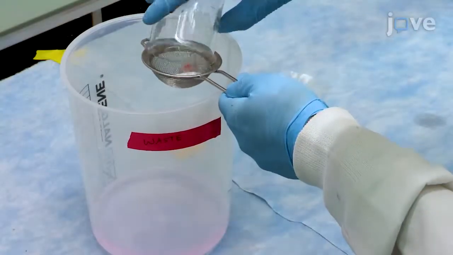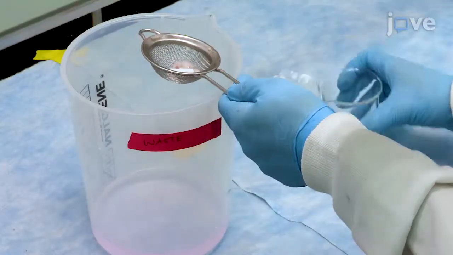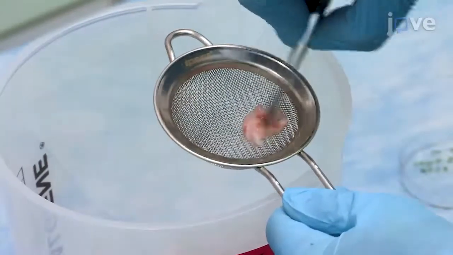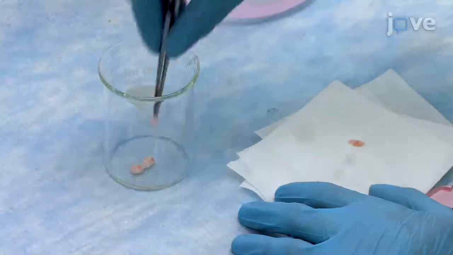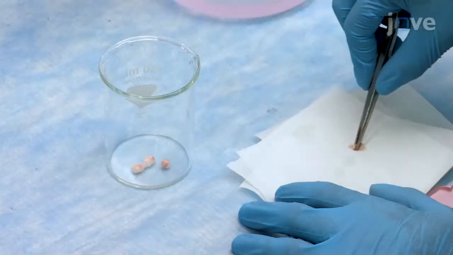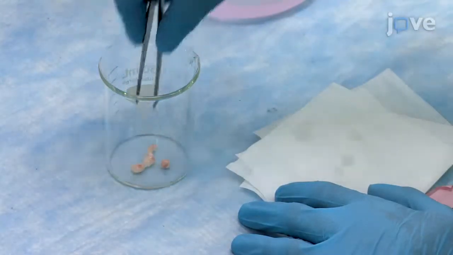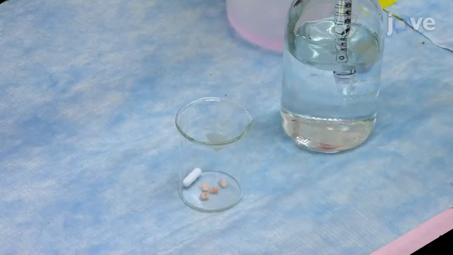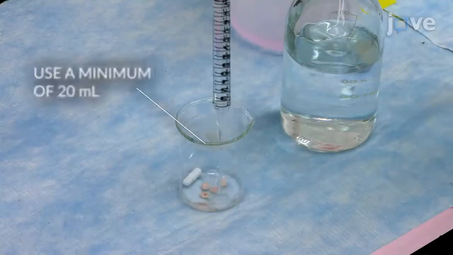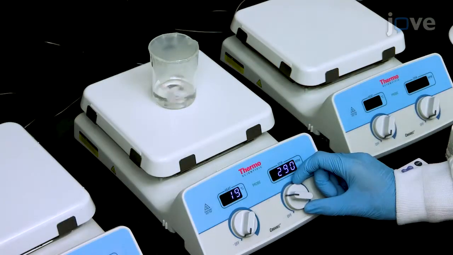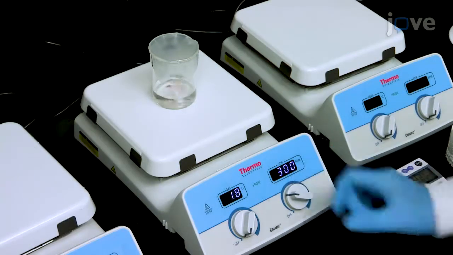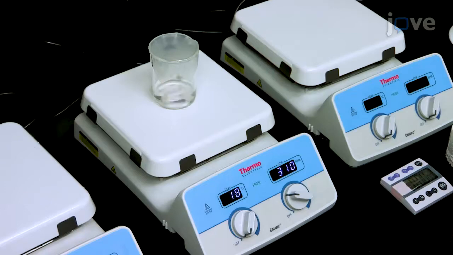Next, dump the beaker's contents into a 0.7 mm strainer. Using forceps, manually massage the tissue and place the contents back into the beaker. Wash the tissue by covering it with 60 ml of deionized water per gram of tissue. Stir at room temperature for 15 minutes. Repeat this entire washing process 1 more time.